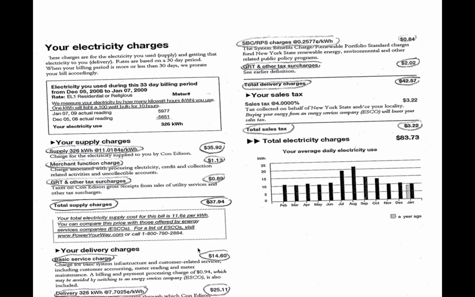So it's just market economy. You go with whoever you think is providing you the best deal. Nothing changes in terms of how it gets to your house, because Con Ed is still in charge of the delivery. They own the network that provides the electricity to you, but you could buy the actual power from someone else that just gets distributed into the Con Ed system.